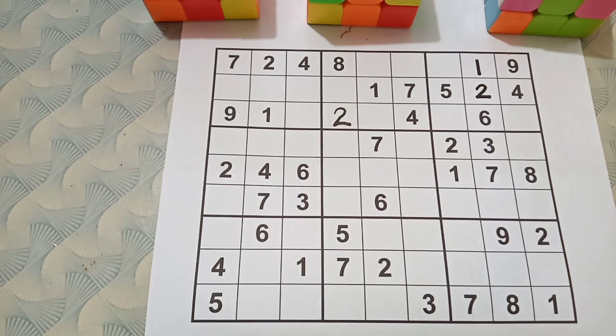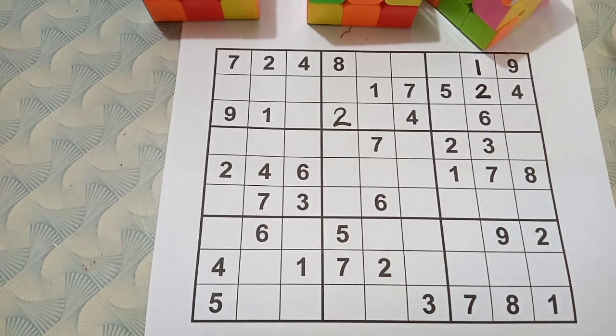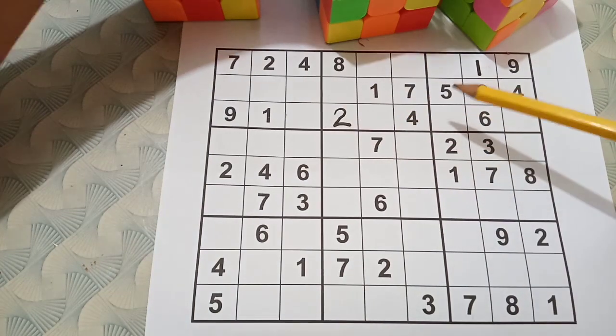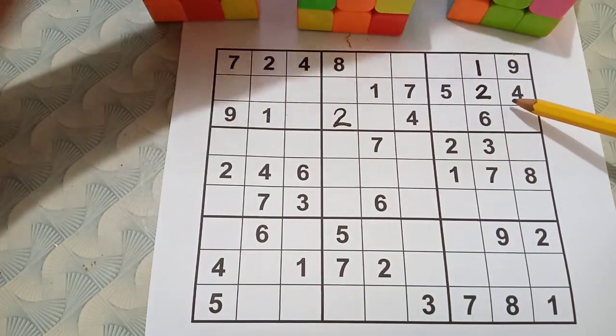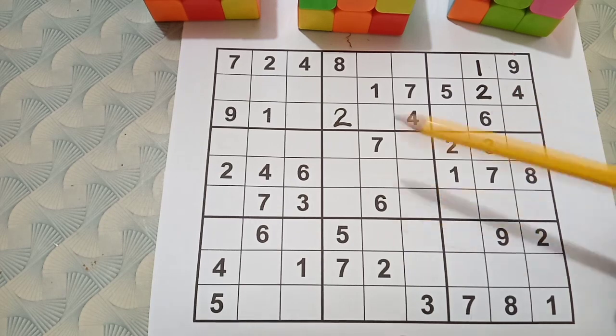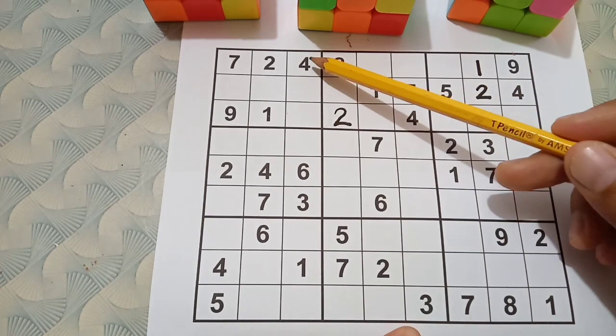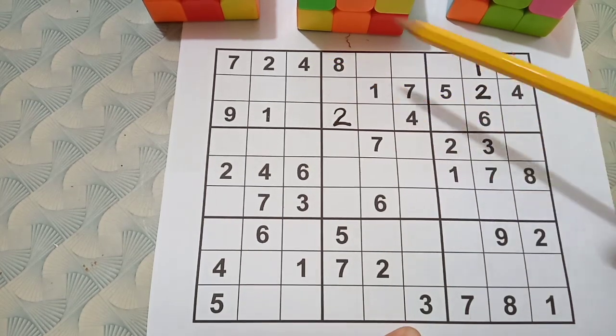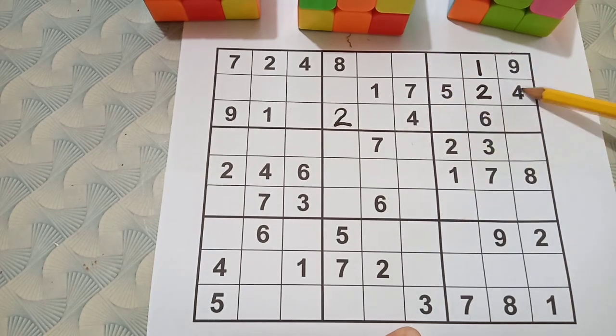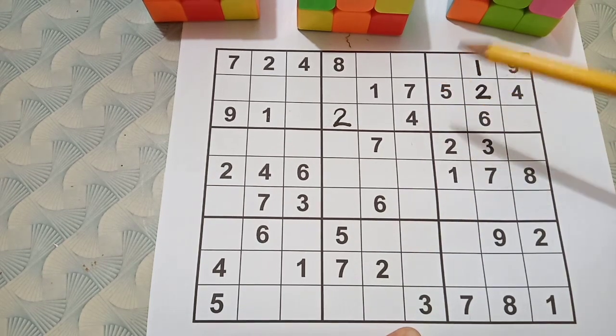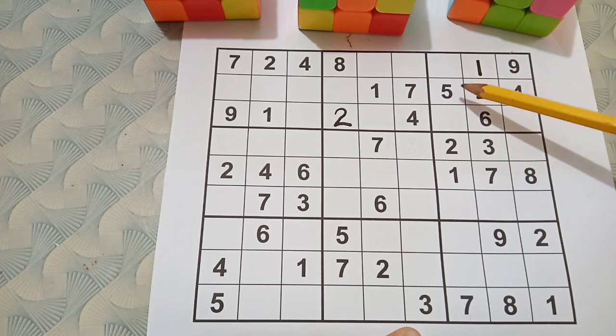Let's continue with number 3. You cannot find number 3 in this region. The same with this region and the same with this region. Therefore, we'll skip number 3 and proceed to number 4. There is number 4. We have also number 4 and number 4. So they are already complete. Let's proceed to number 5.